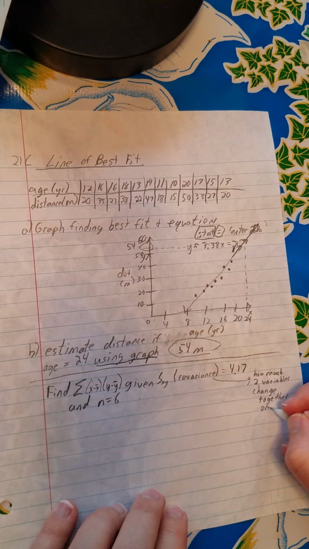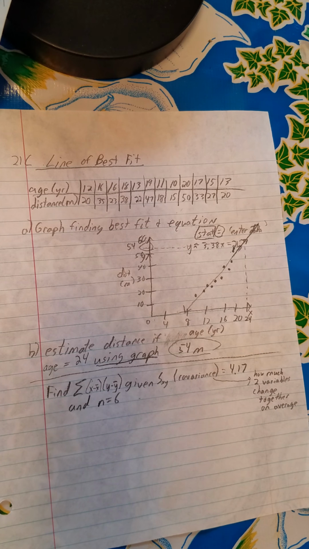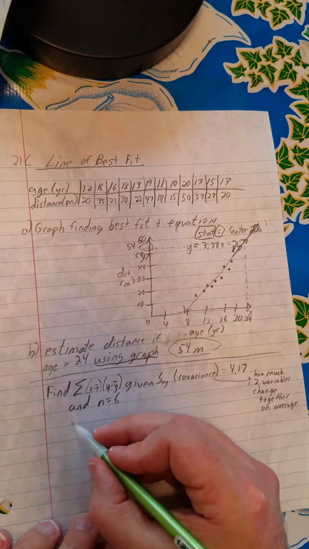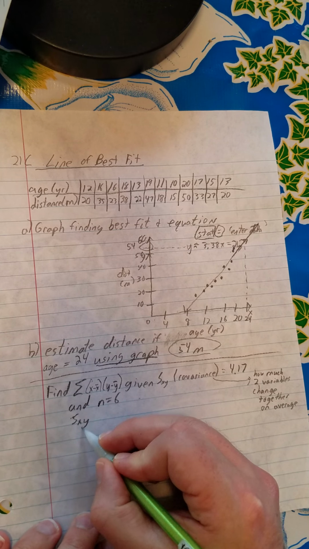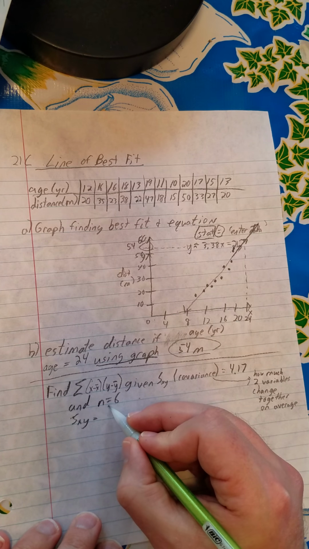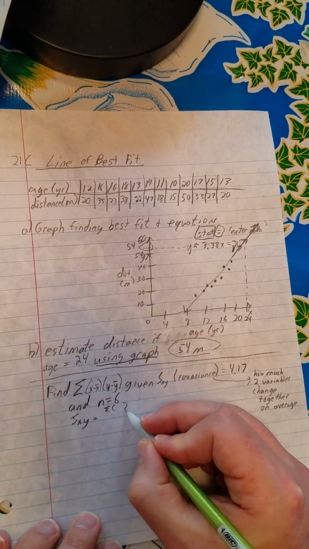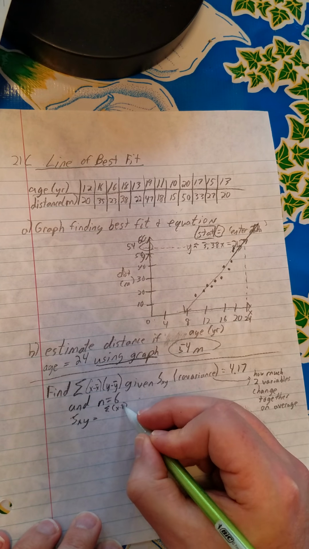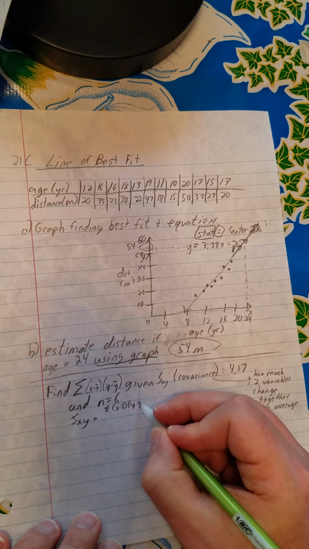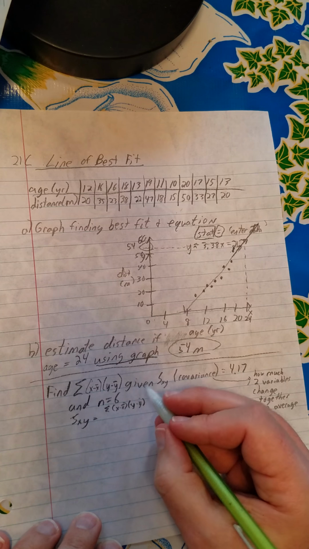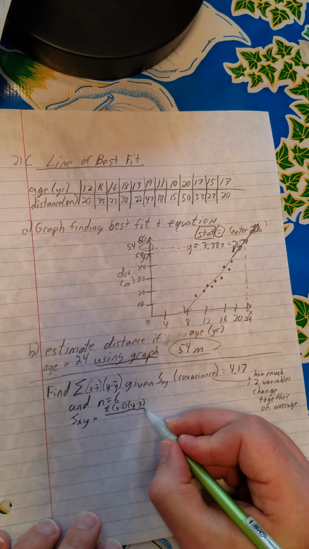I've never seen a question dealing with the definition of covariance, but you use the covariance formula. The formula is covariance equals the sum of the product of the difference of x and y over n.